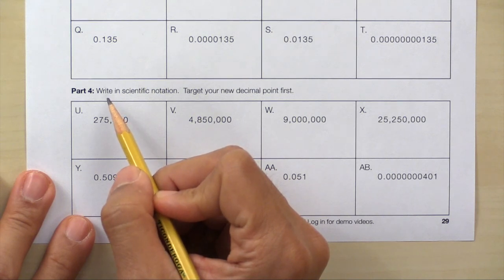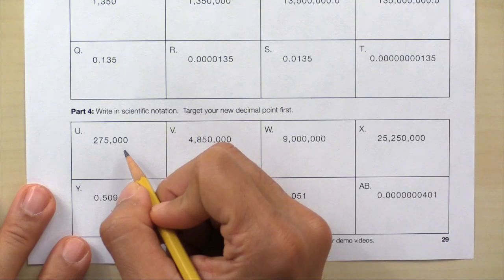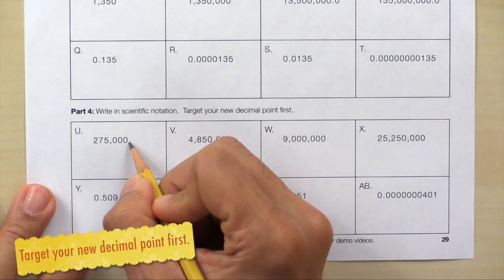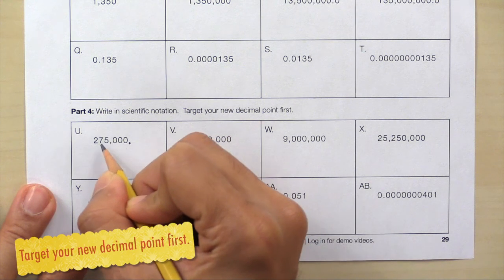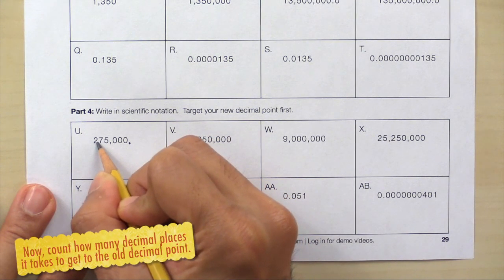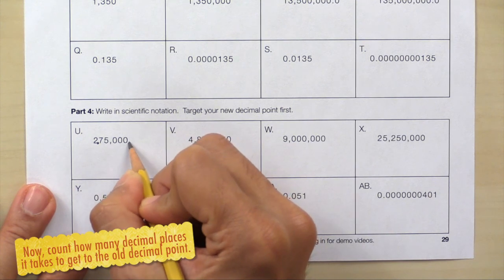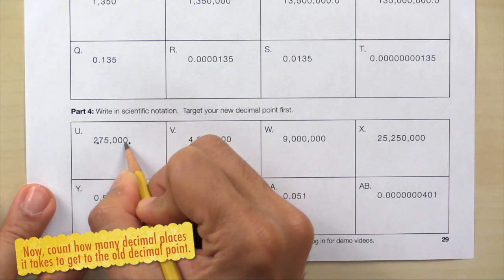Part 4. Write in scientific notation. Target your new decimal point first. Here's box U. 275,000. Here's your old decimal point. Target your new decimal point, and it'll go right here. I'm just going to count the digits between the new decimal point and the old decimal point. I have 1, 2, 3, 4, 5 digits.